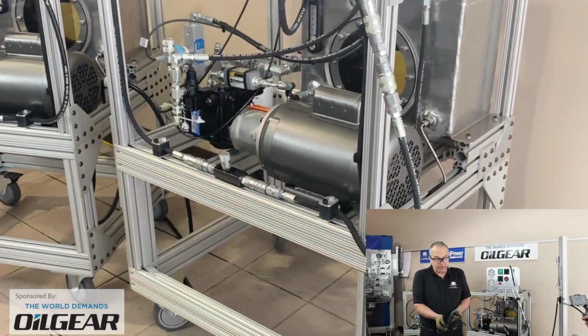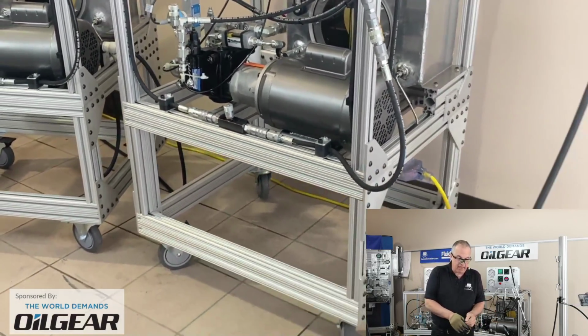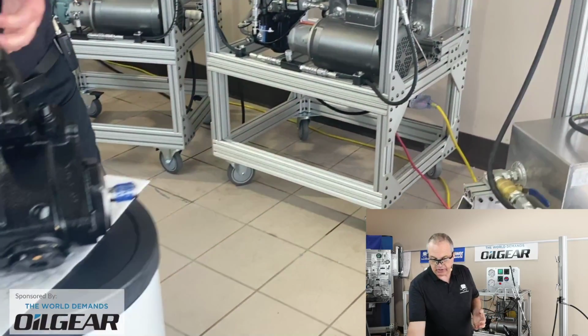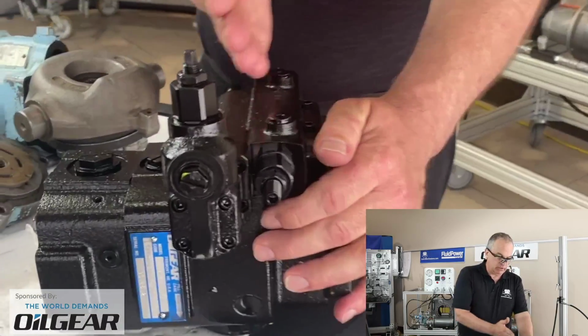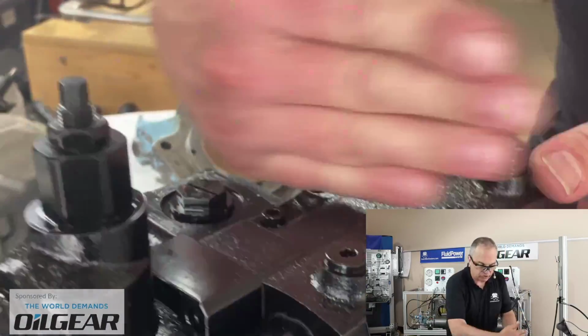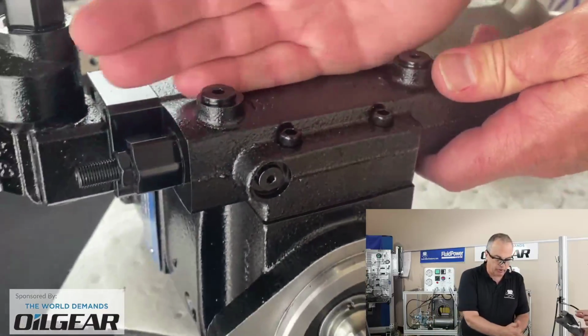It's not uncommon, perhaps just a little less common, but not uncommon to find pumps that have the control equipment, the control pistons, set across the case in a transverse arrangement, as opposed to control pistons that were in line with the axis. Oil gears certainly has been popular with that over the years.